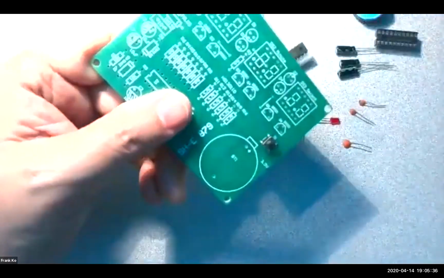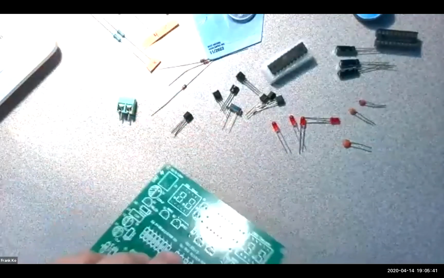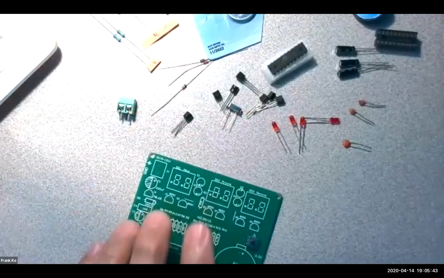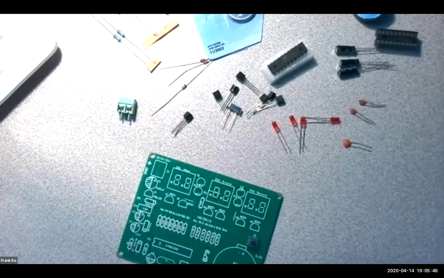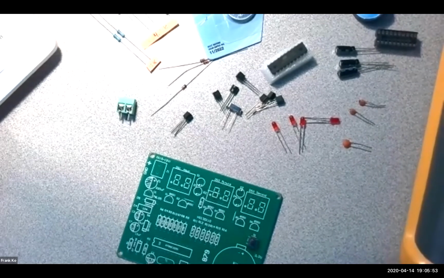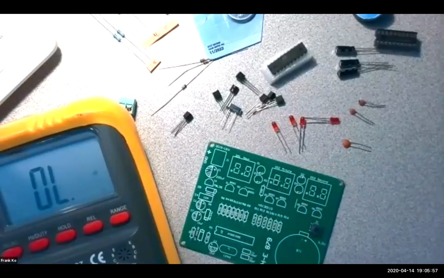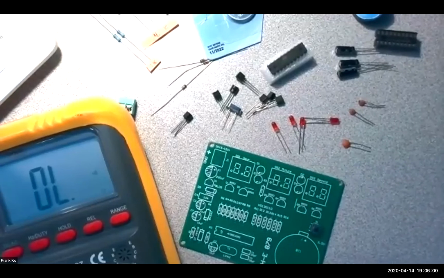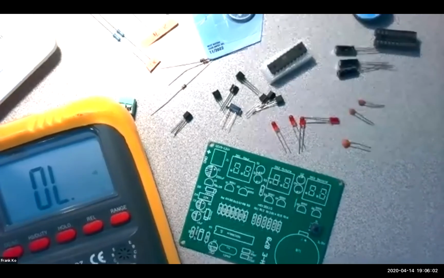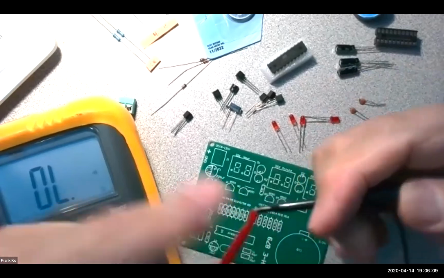Just to prove things to you, I'll hook this up with a digital multimeter for testing continuity. In the continuity test mode, I go to test my leads. It beeps, yes.